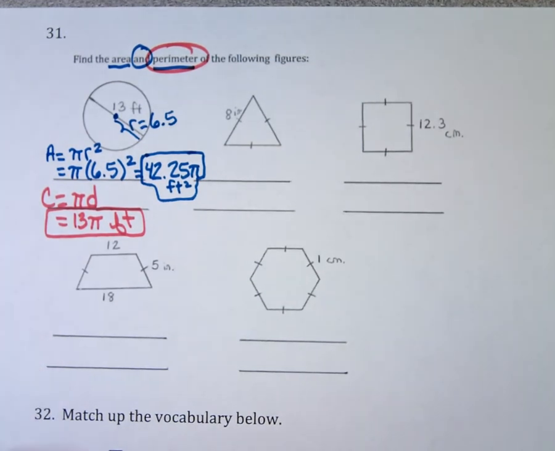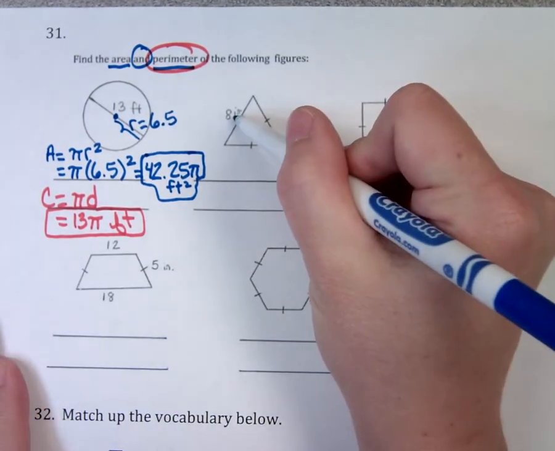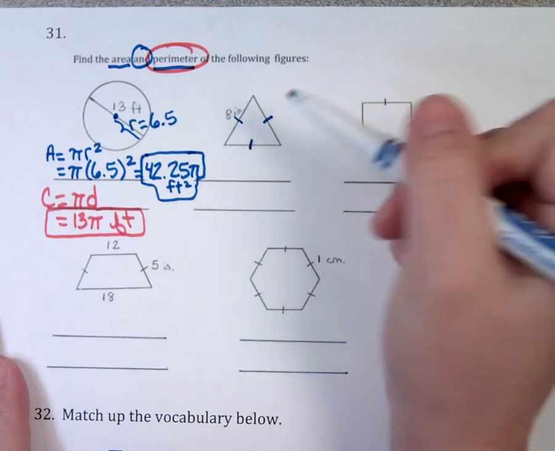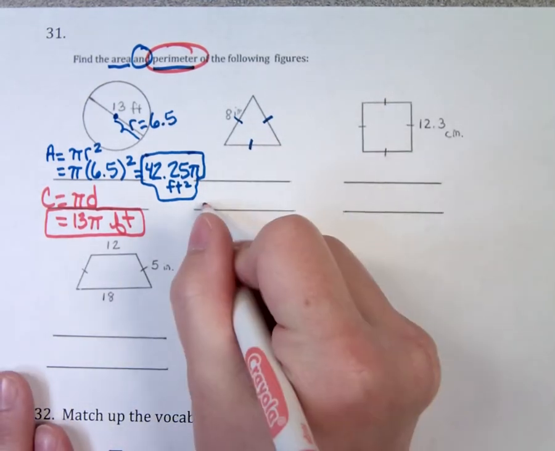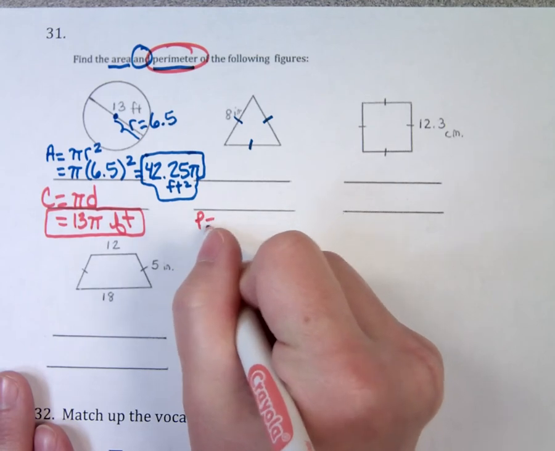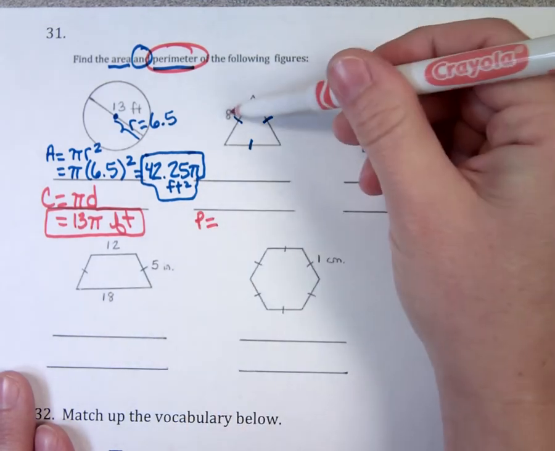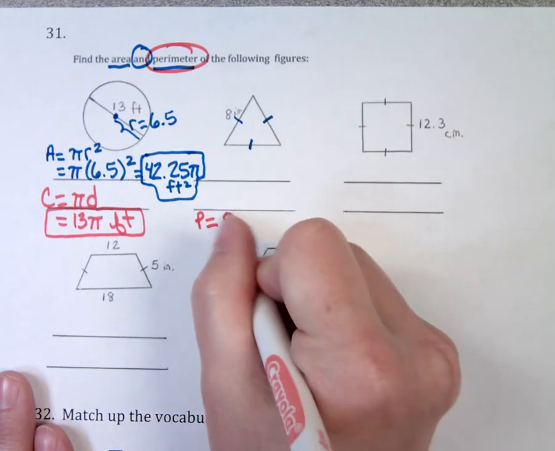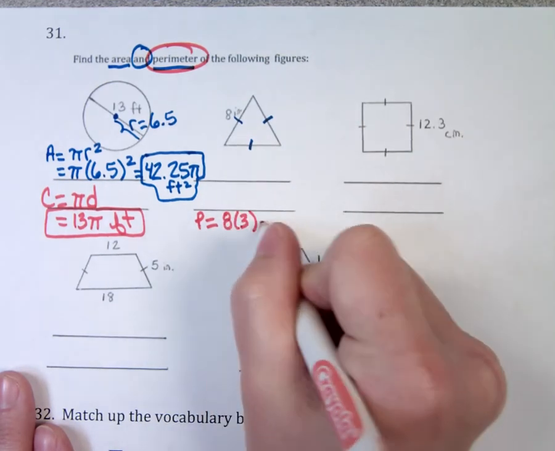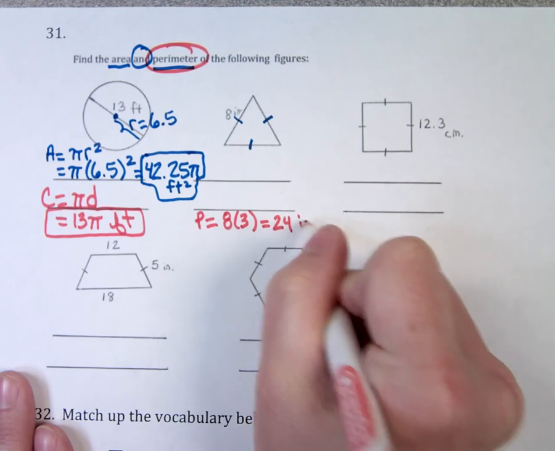Okay, second picture. I can tell this is an equilateral triangle because all 3 sides are congruent. I'm going to start with perimeter because perimeter is going to be the easiest. So if I want to know the perimeter, then I just add the 3 sides. So 8 plus 8 plus 8, or 8 times 3, and the perimeter would be 24, and then that would be inches.